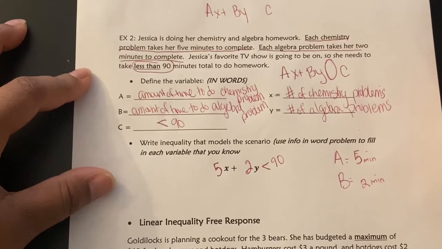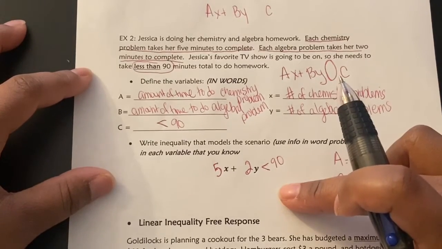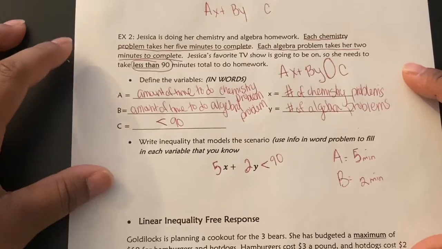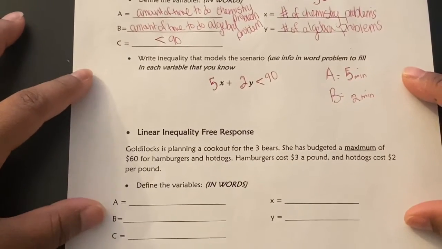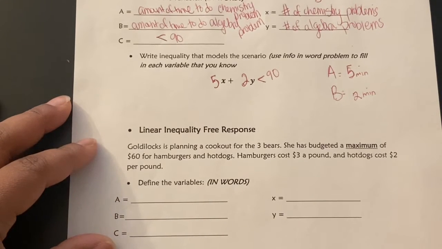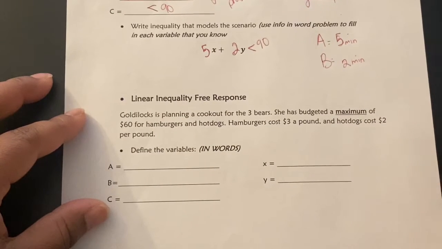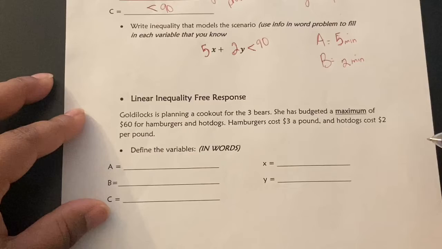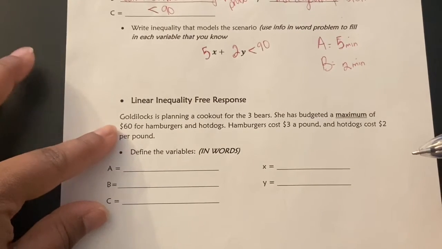So what's going to happen is after you have created your inequality, then they ask you to answer questions. So we're going to do the first step first, which is to create an inequality. It says Goldilocks is planning a cookout for the 3 bears. She has budgeted a maximum of $60 for hamburgers and hot dogs.